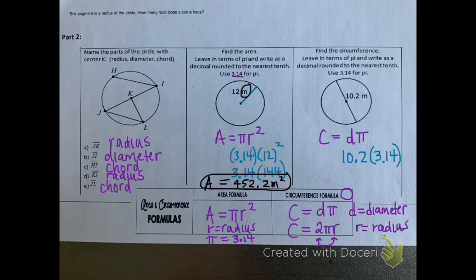So if I type this in to the nearest tenth, 10.2 times 3.14, you're going to get approximately, I should have curved these parentheses because we rounded, not estimated, rounded to the nearest tenth. So the circumference is approximately 32, and the units is meters. It's not squared because you didn't plug in 10.2 times 10.2, it was just 10.2 meters.